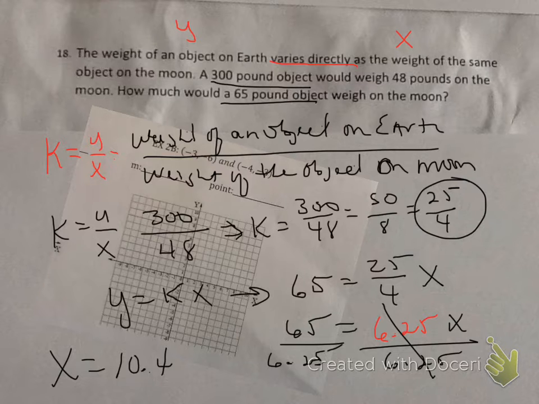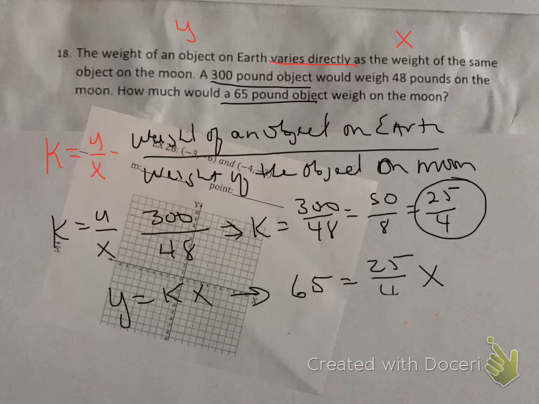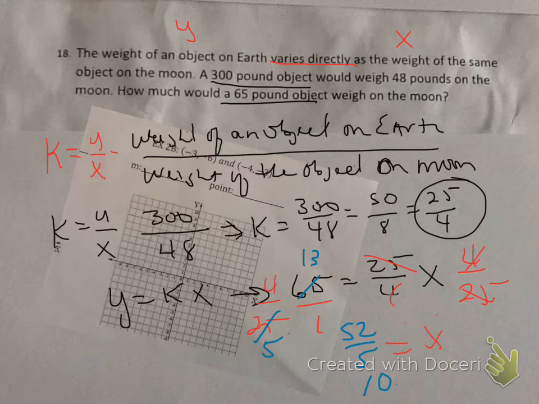All right, now I could have done this in fraction form, so I'm going to show you that as well. My answer is 10.4, but how could I have done it in fraction form? I could multiply the reciprocal to both sides. These would cancel out, so I'd have x. And then on this side, I could reduce this, divide by 5, that's going to be 13. And then if you multiply that together, you would get 52 over 5, which is 10.4. So same thing.